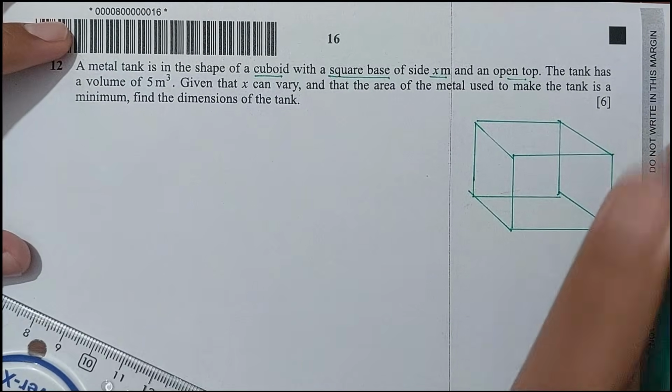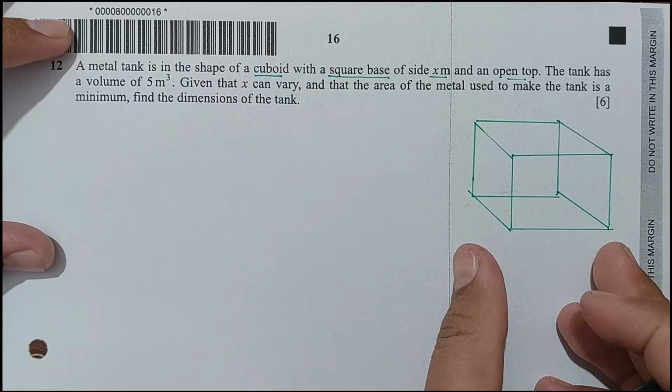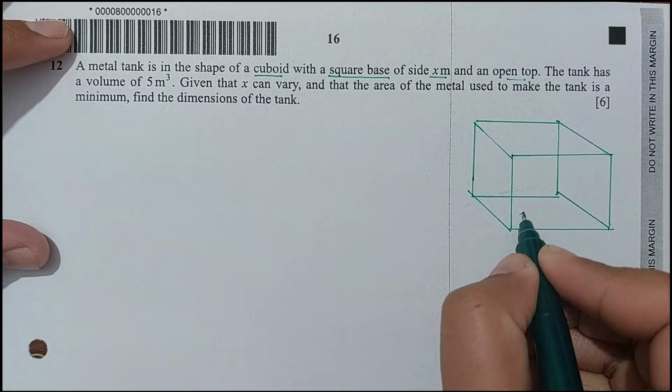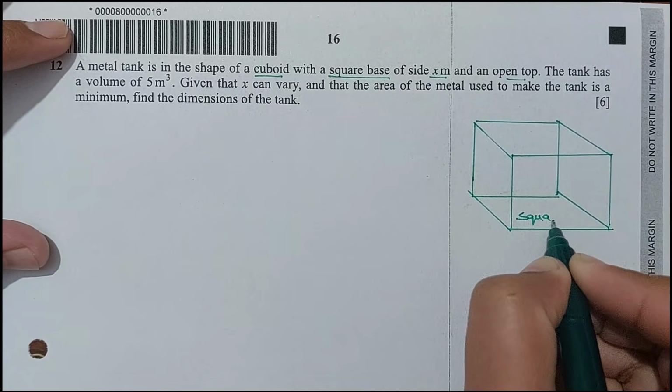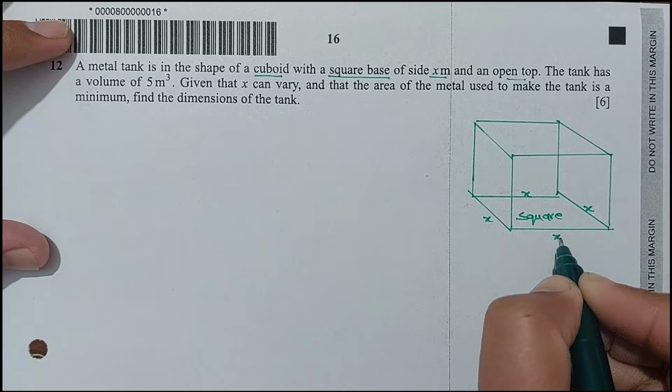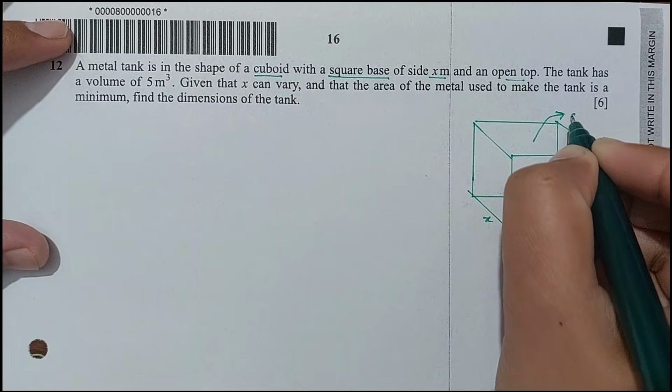Okay, so that's the cuboid. It's a metal tank and it is a shape of a cuboid and the base is squared. This is a square base. All the sides are x, x, x, and x. And this top is open.